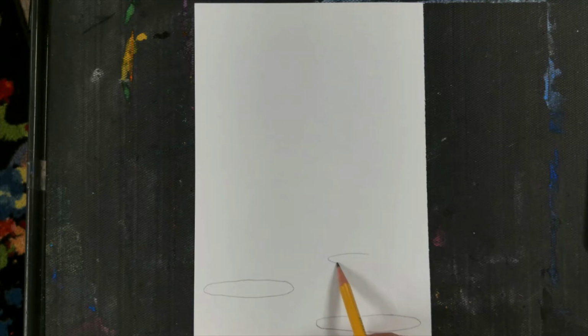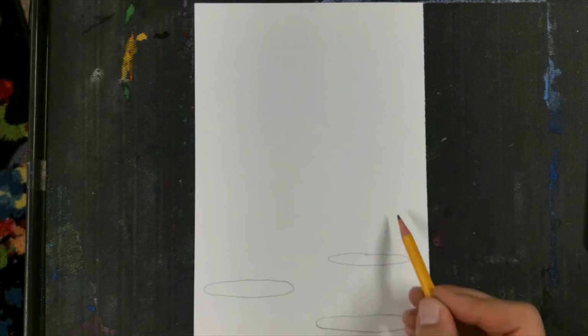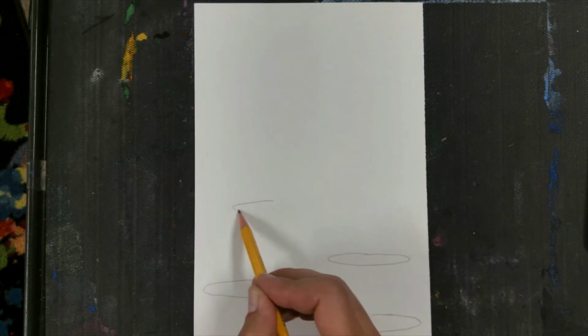So I'm going to start at the bottom of my page. I'm going to draw a wide oval like that. I'm going to draw another one over here, a little bit smaller. I'm going to draw another one right here, a little bit smaller. And as we go up, we're going to go smaller and smaller.